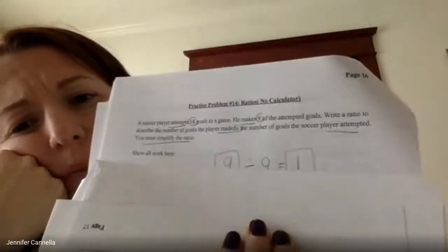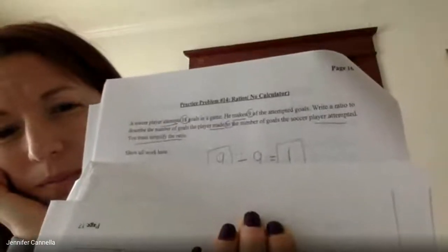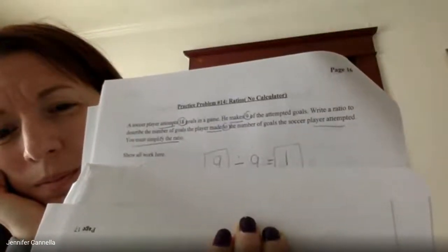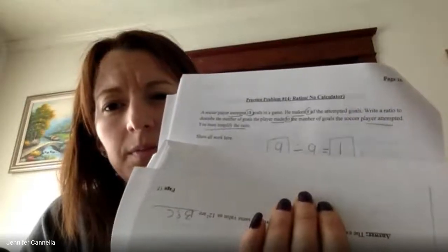Okay. Let's now go to page 16. Page 16 is a ratio. So it's going to look like mine. How do we see that? It's page 16. Hailey, can you read it? Let's pin you to the screen now. Where's your face, Hailey? There you are.